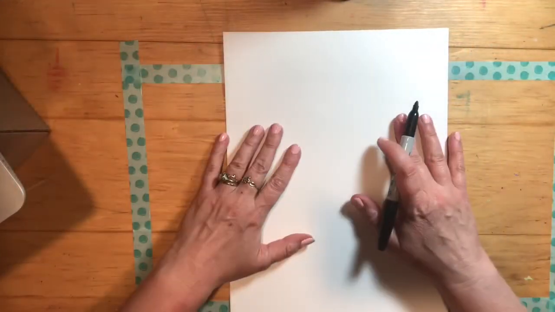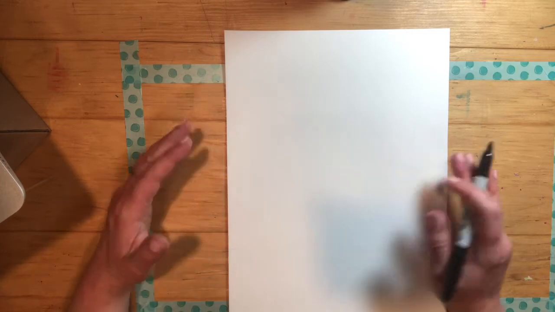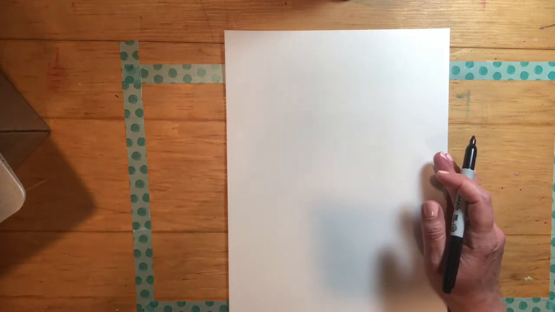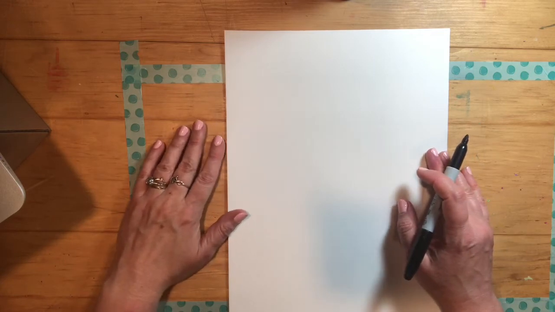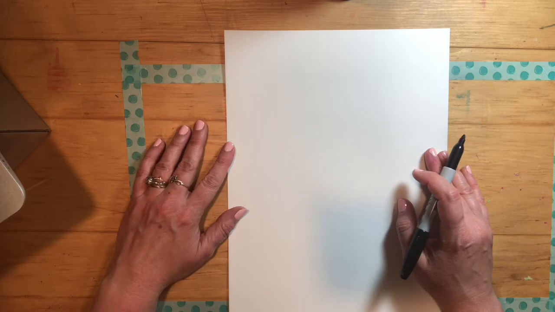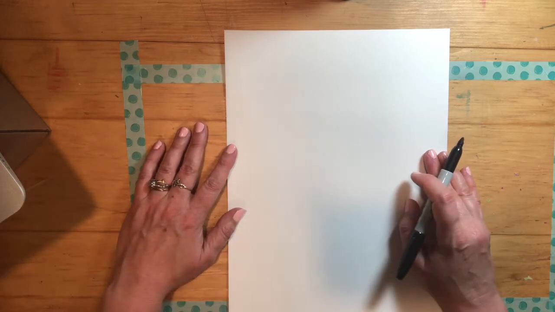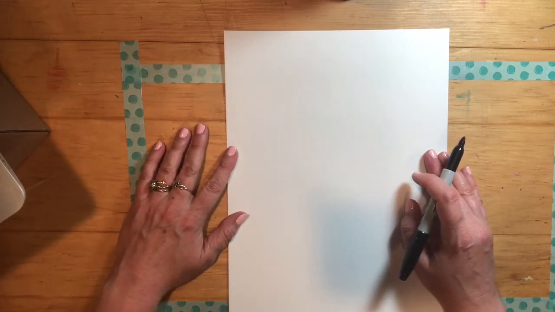Draw a tree of life. A tree of life is a tree symbol that you see in artworks from many different cultures, including Celtic artwork and Indian artwork and many other different cultures as well. So let's draw a tree of life today.